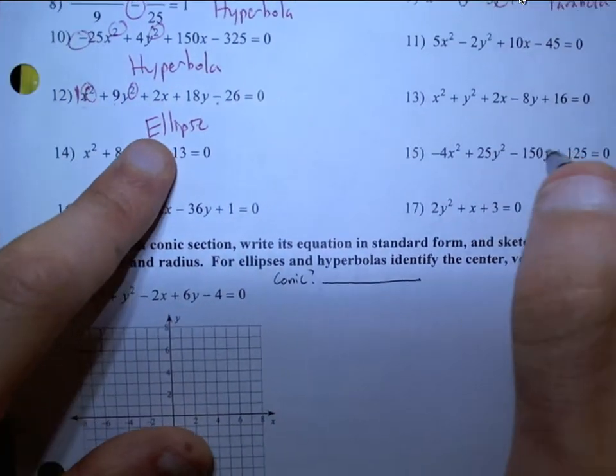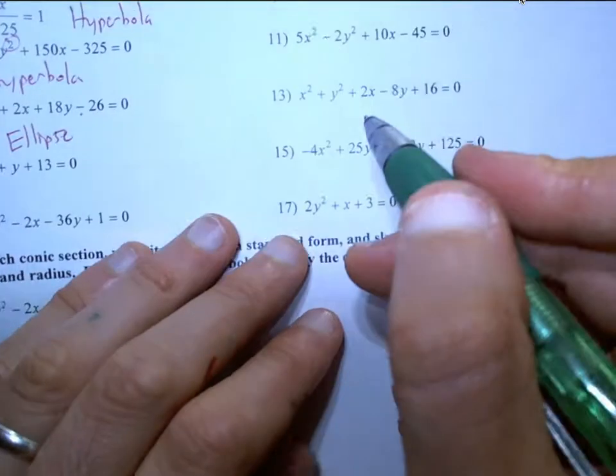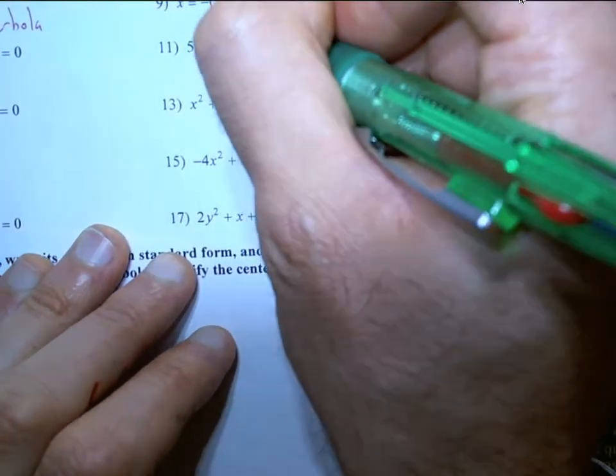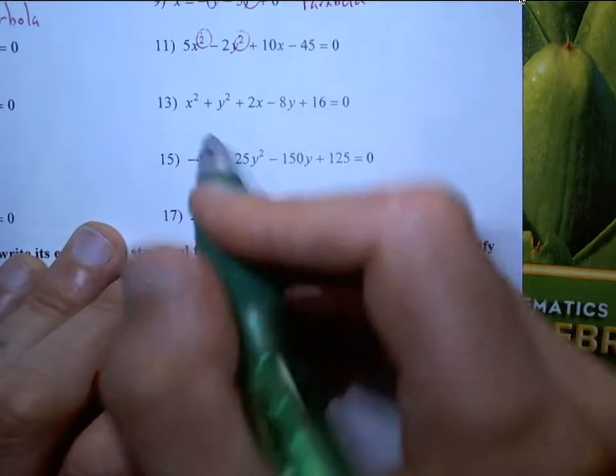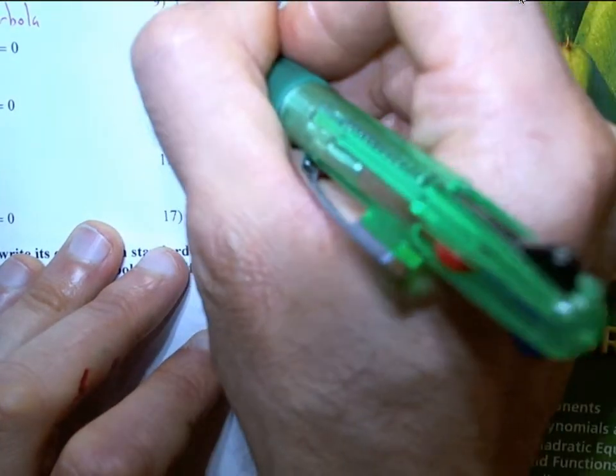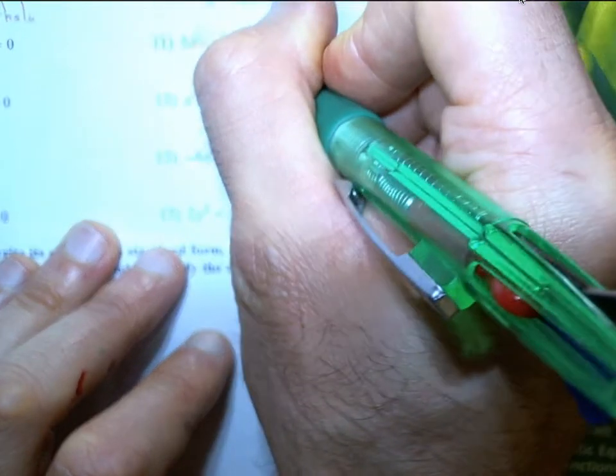So number 11. Okay, it's two squared terms, so it's not a parabola. Is it a hyperbola? It is. They've got a minus sign right there. It's a hyperbola.